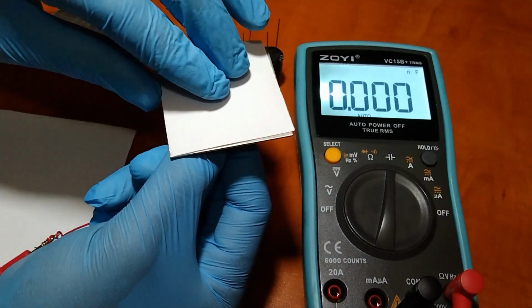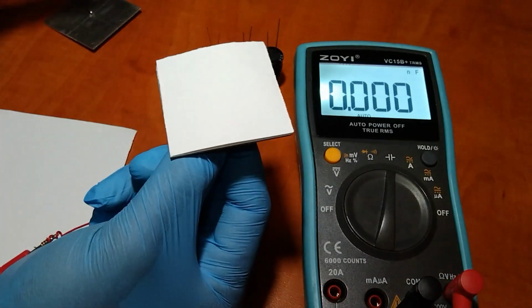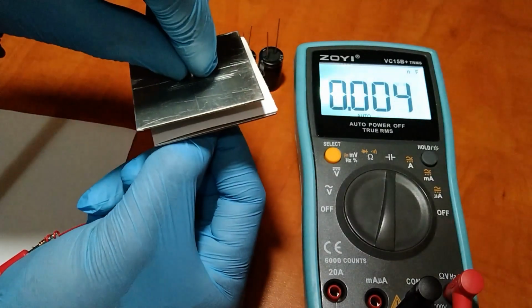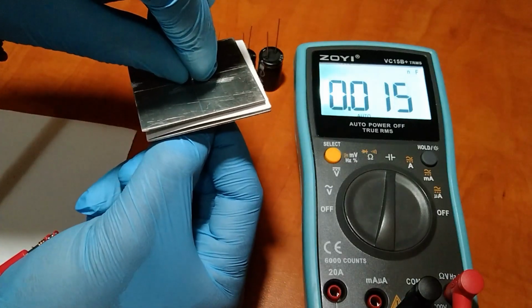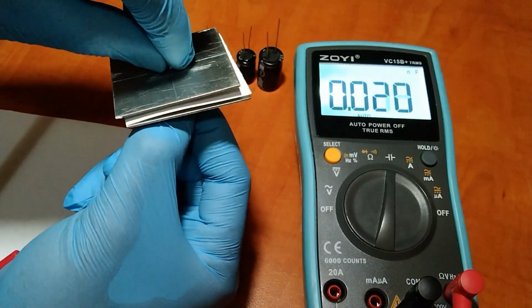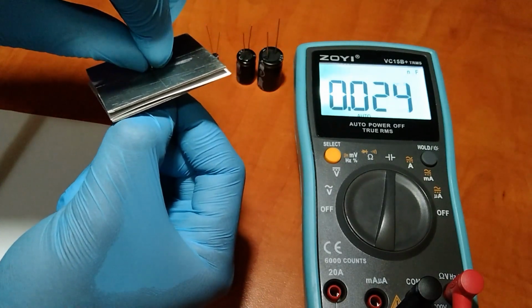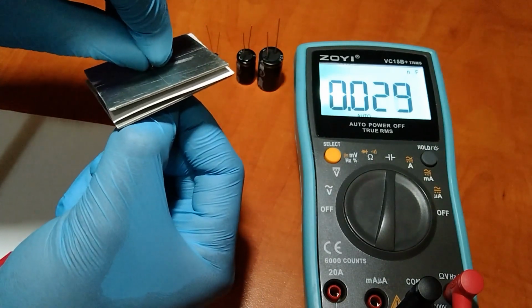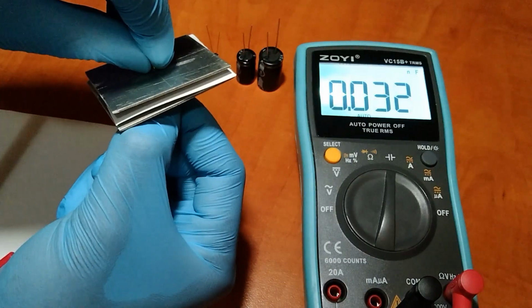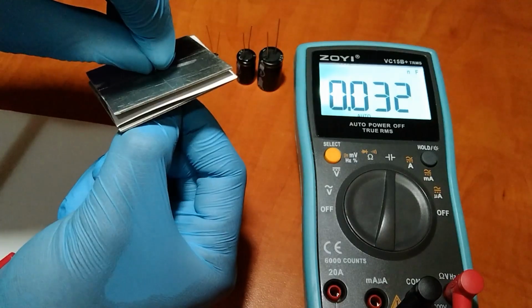We use a piece of paper as a dielectric material, and then put this plate on top. Now how much capacitance are we getting? 0.032 nanofarad.